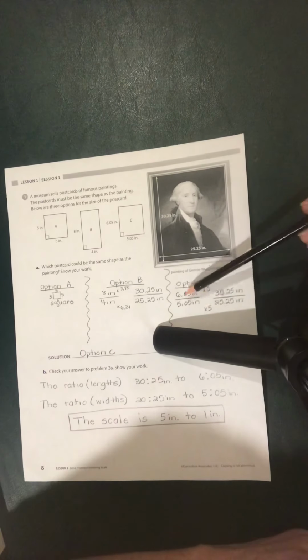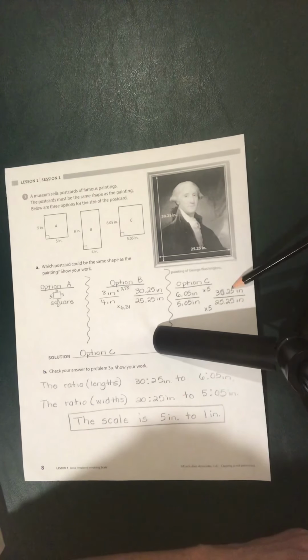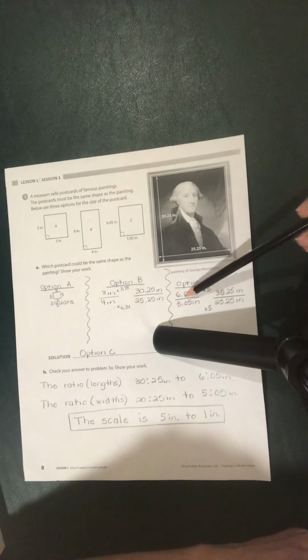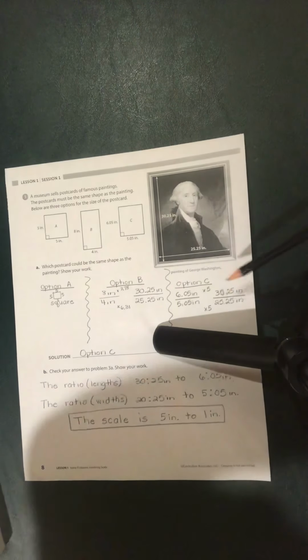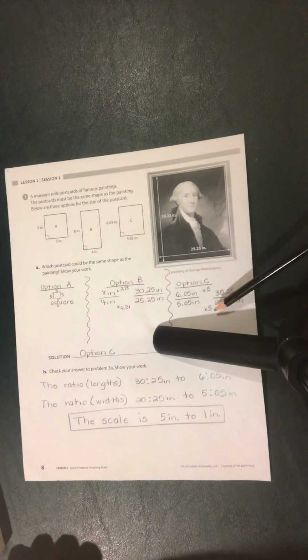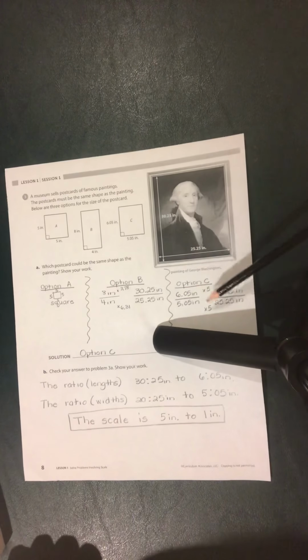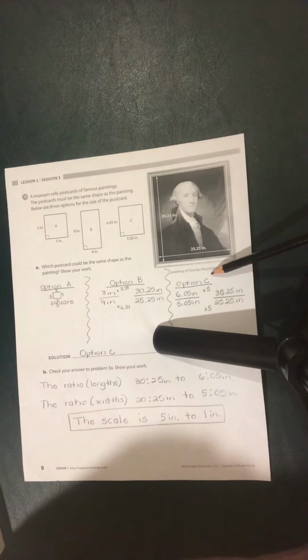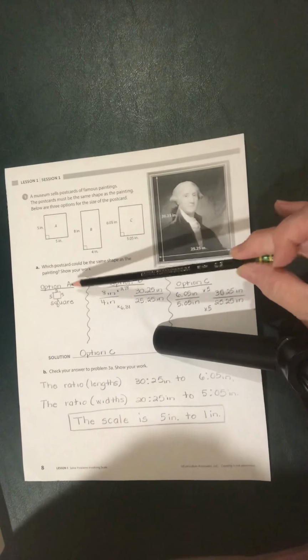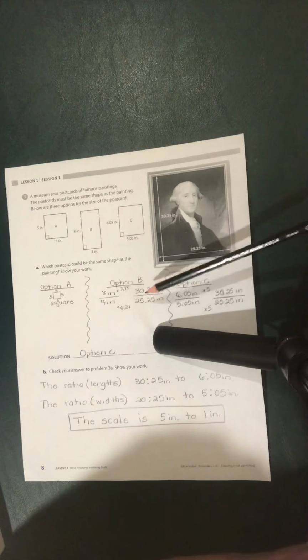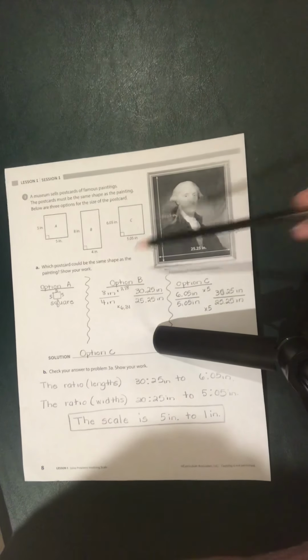So now, we're going to divide these into these numbers. And guess what? 5 will go into it. So you're going to multiply your 5 on both, and we have the same scale factor. So option C is the best choice. So make sure that you show all of your work. Now, if you do it a different way, if you do it with number lines, that's fine.